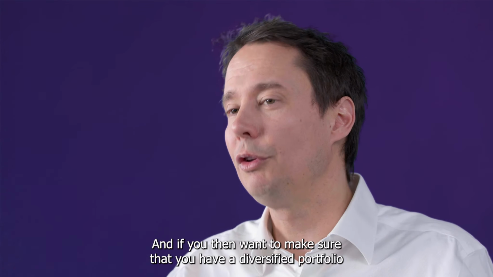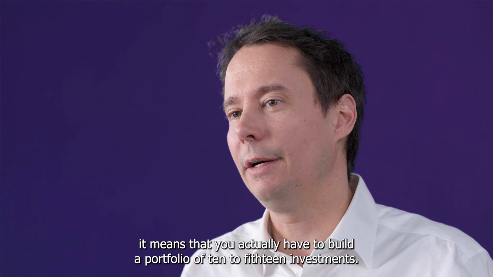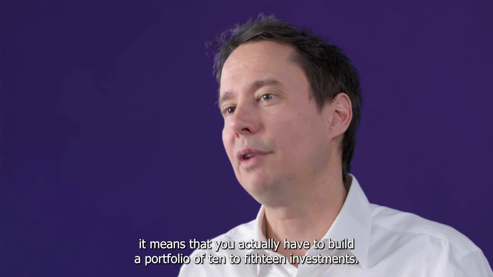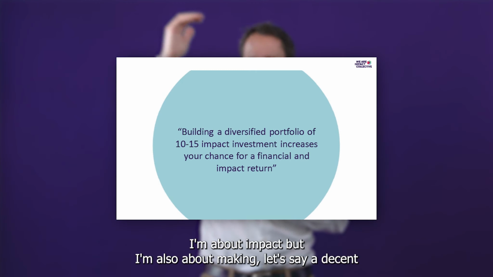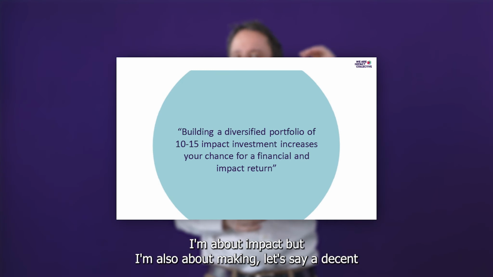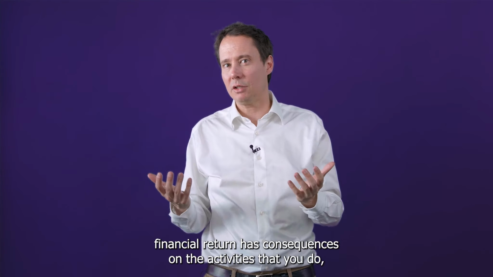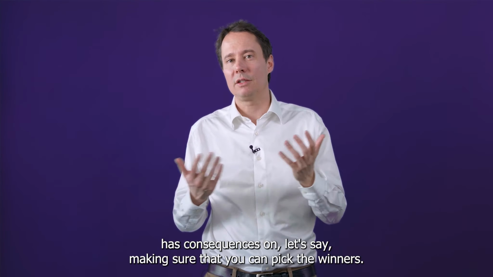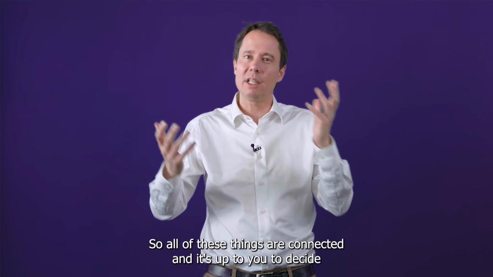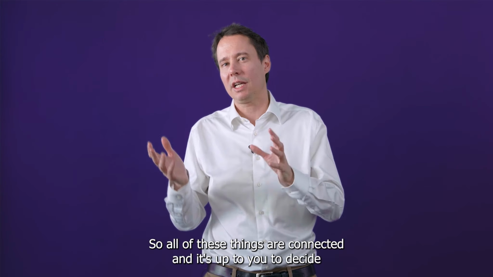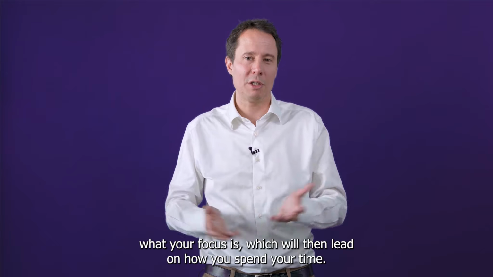And if you then want to make sure that you have a diversified portfolio, it means that you actually have to build a portfolio of 10 to 15 investments. So making that decision, I'm about impact, but I'm also about making a decent financial return, has consequences on the activities that you do, and on making sure that you can pick the winners. So all of these things are connected, and it's up to you to decide what your focus is, which will then lead to how you spend your time.